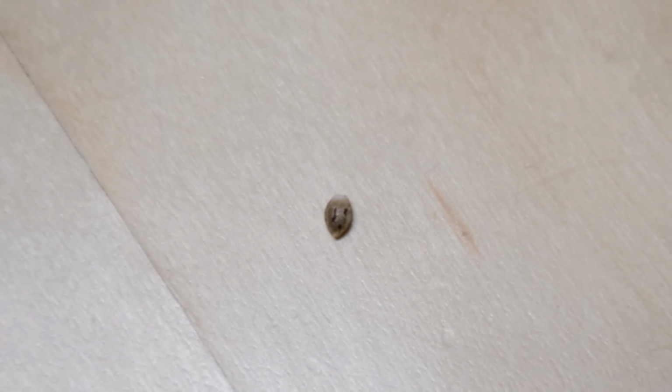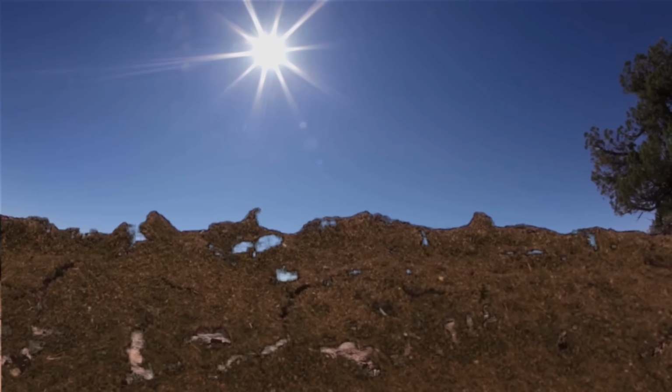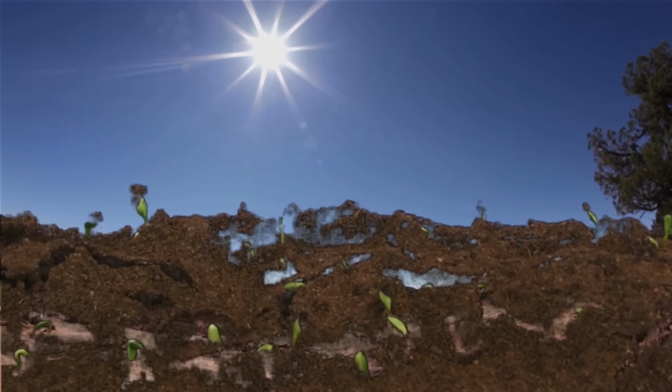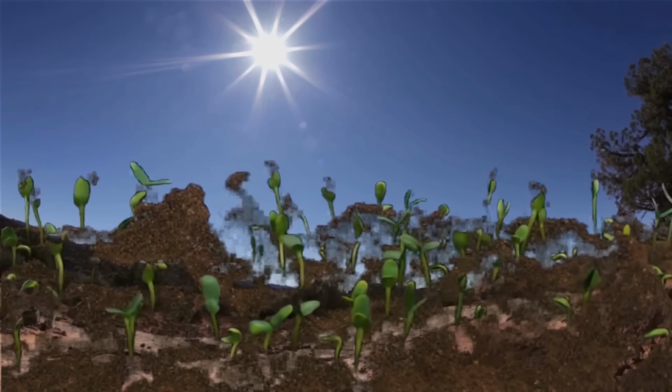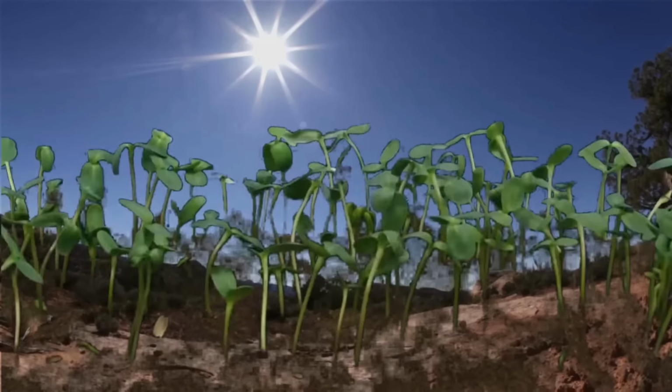Inside the shell, you're going to find hormones and enzymes. It also has enough stored energy to power itself through the first few days of life. It uses this energy to push itself out of the soil to reach that sunlight. All we have to do to make this process happen is add water. I'm going to show you my 3 favorite ways to germinate a seed.